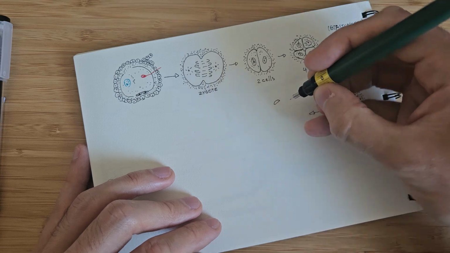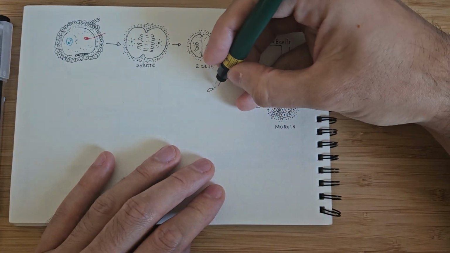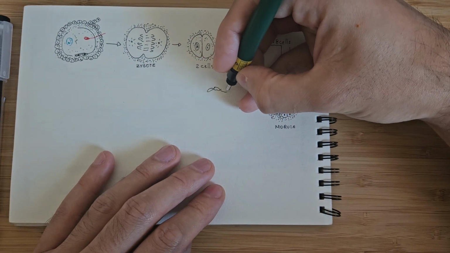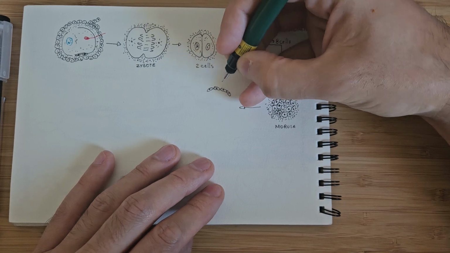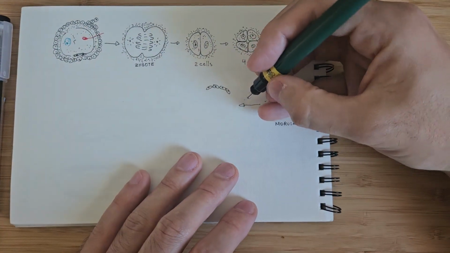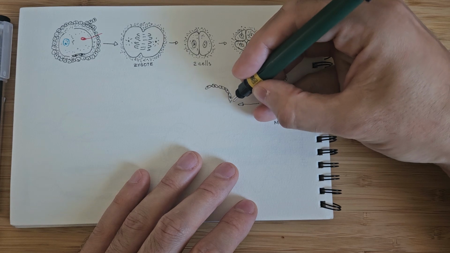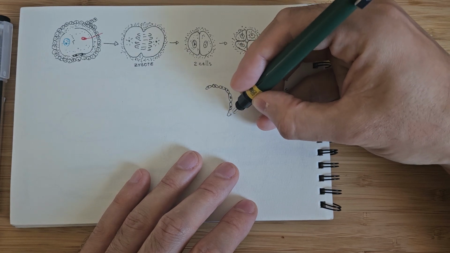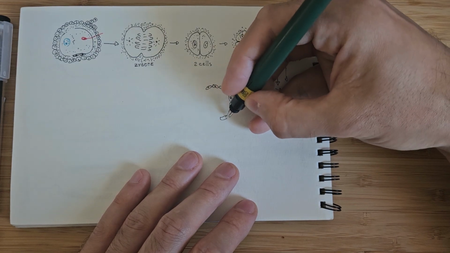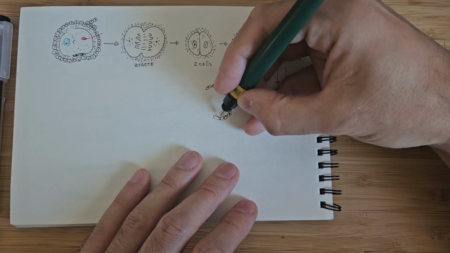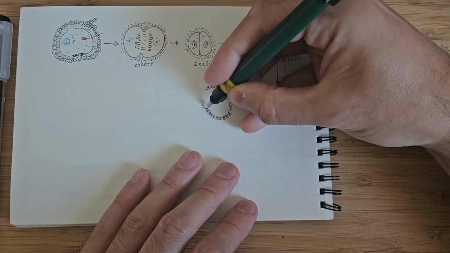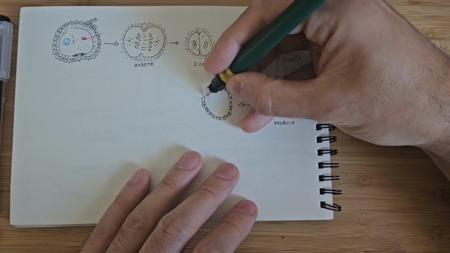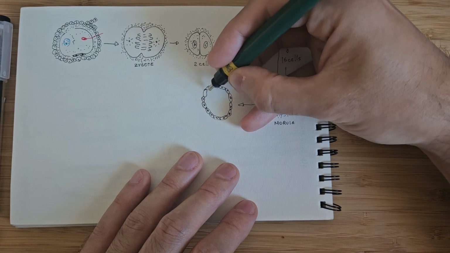Now you will notice that the shape is still the same, but the structure will change. I will try to be a little faster.